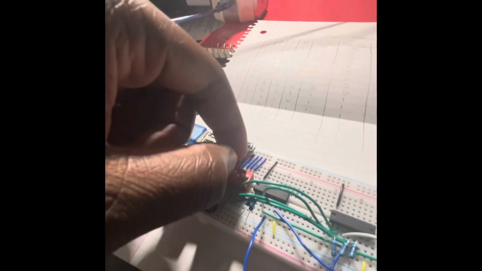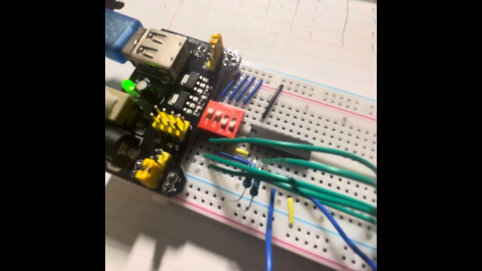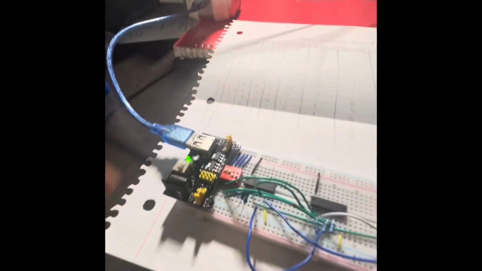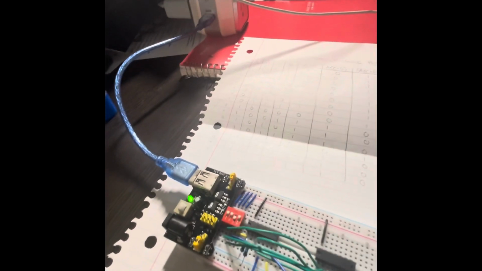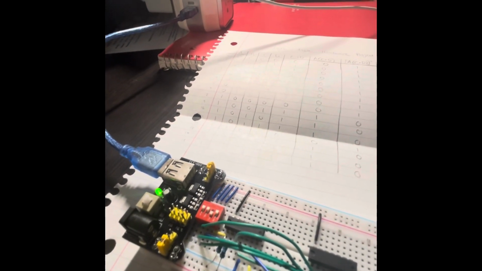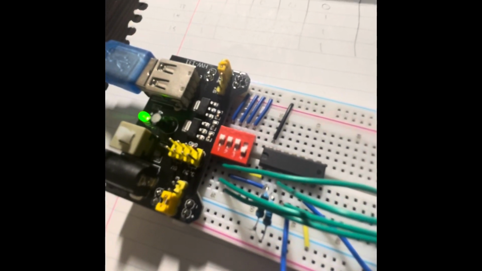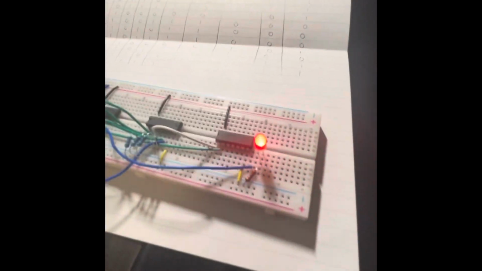For 12, the light should turn back on. This is 12, and the light turns back on because the output was 1 on my truth table. 13, it goes back to 0, so it should turn off. This is 13, and the light is off. 14, the light should turn on. This is my representation of 14, and the light turned back on.